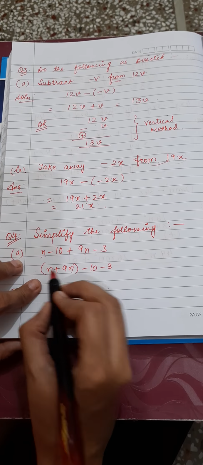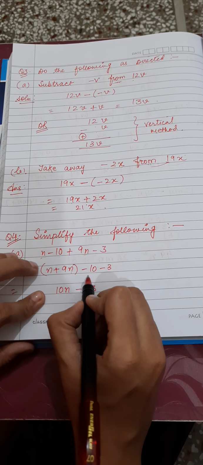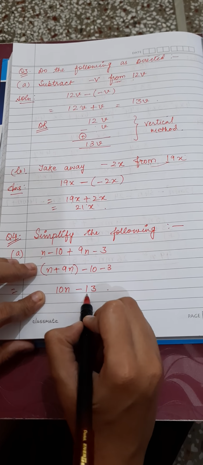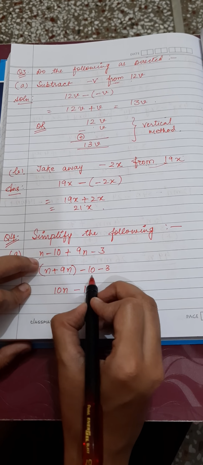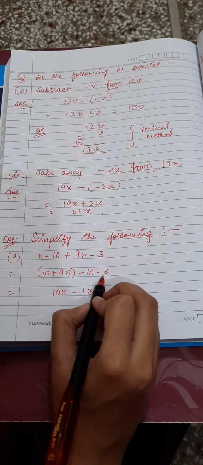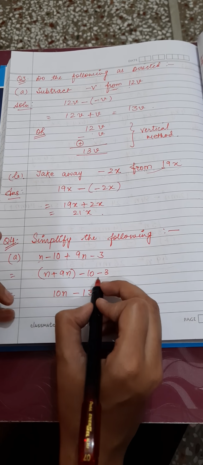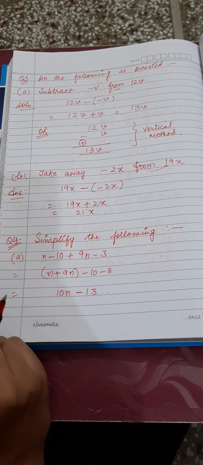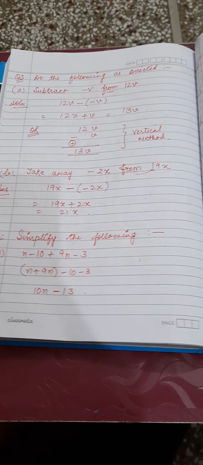What is 9n plus n? 10n. And what is minus 10 minus 3? It is going to give you minus 13, because these two constants are of the same sign. When same signs are there, we are going to add them. When we are adding them, whatever sign is there, we are going to take that sign. Okay. So this was your A part. Now the next B part.